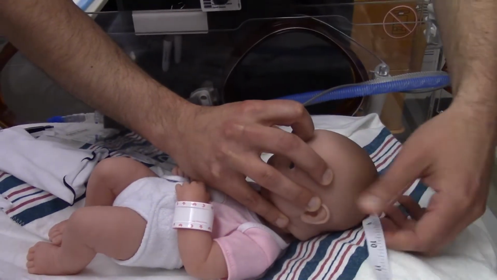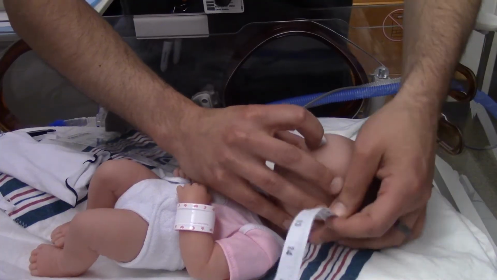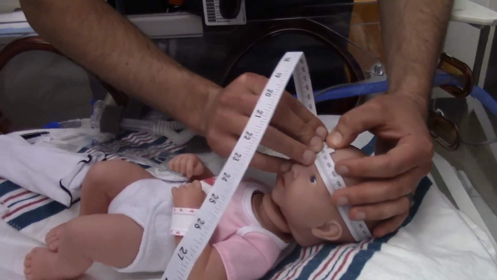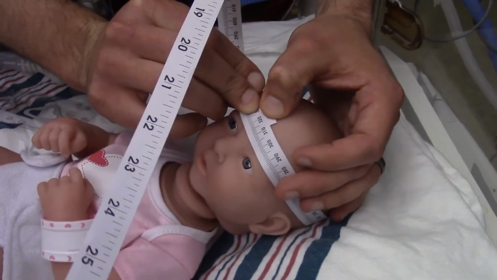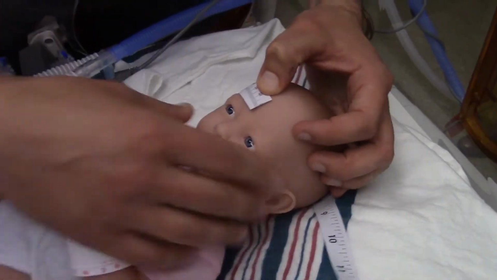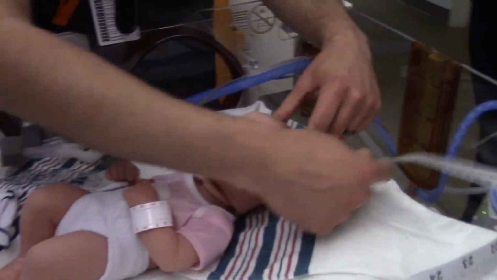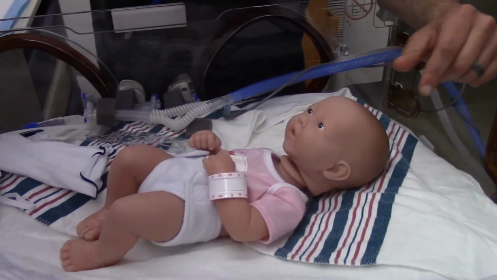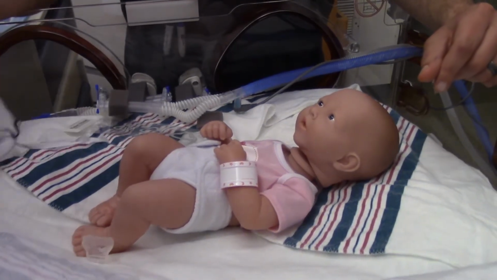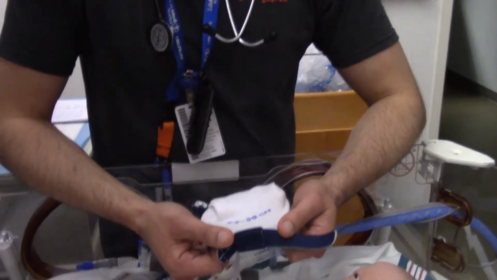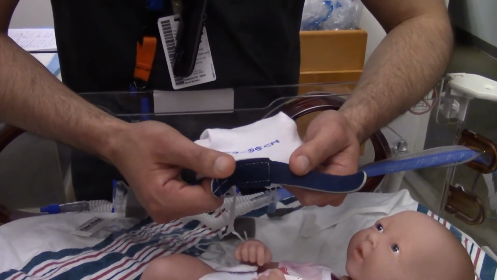And we want to measure at the thickest part. Come over and we can see that the baby's OFC is about 31. Excuse this baby, she's not the most pliable, so if it looks like the baby's head is a little loose, it wasn't me, it was the cheap baby. So we have 31.